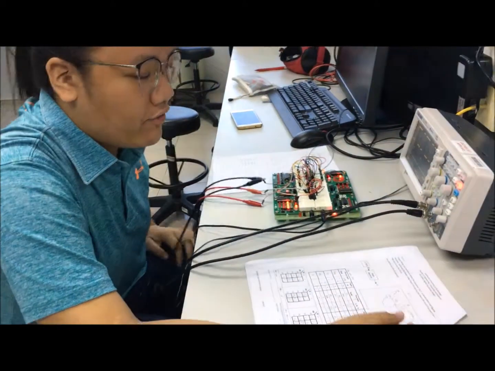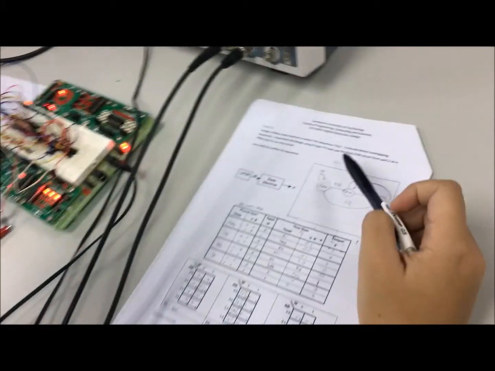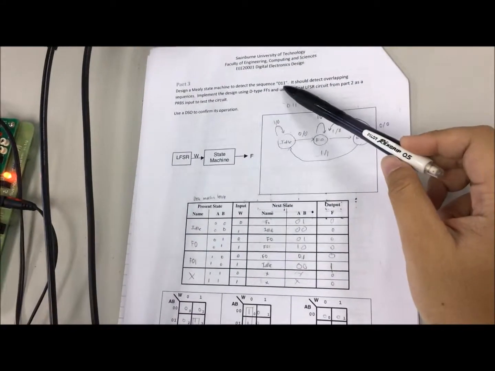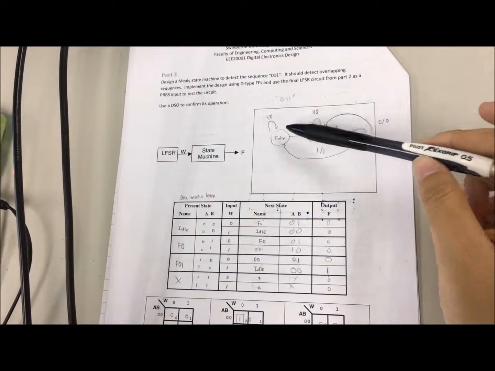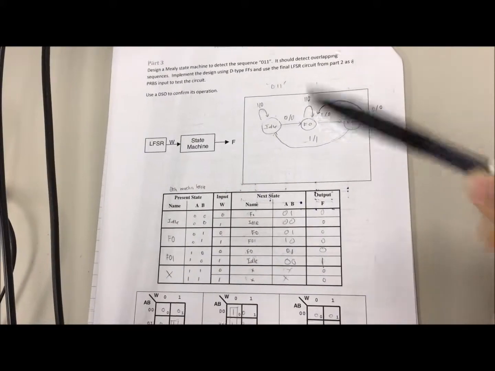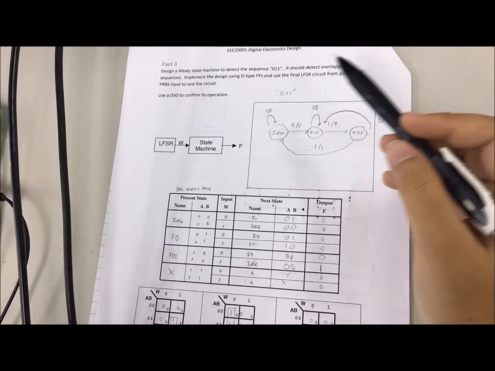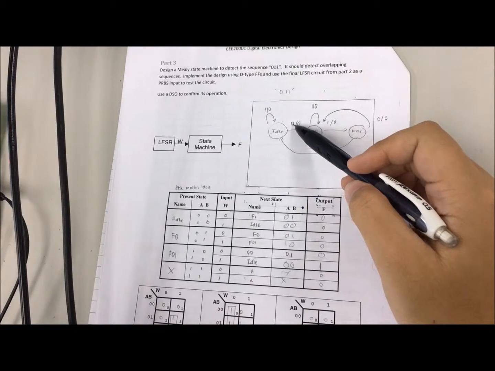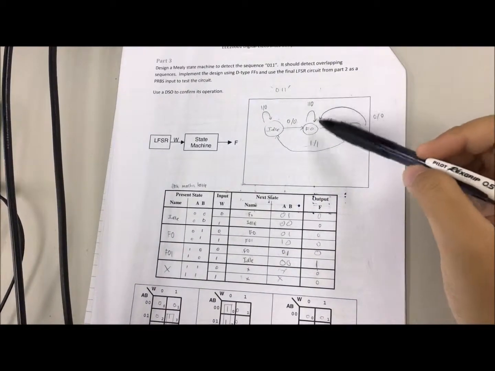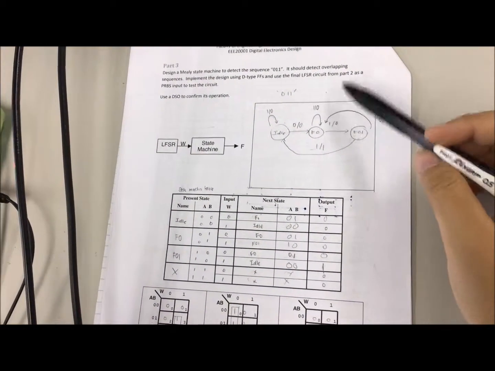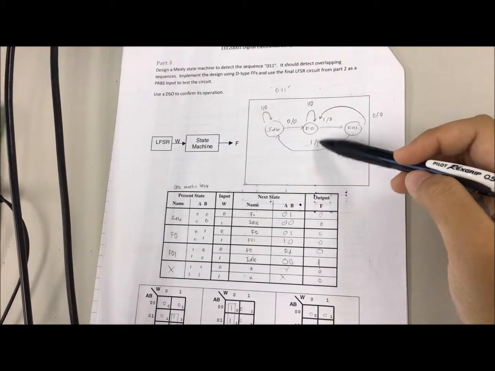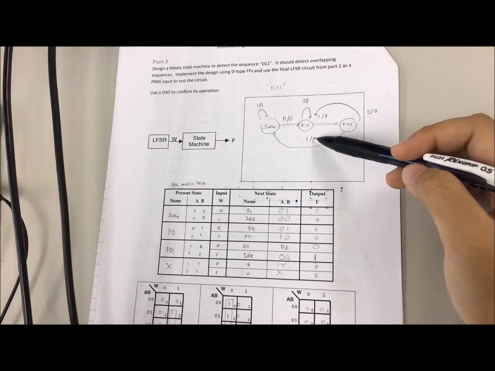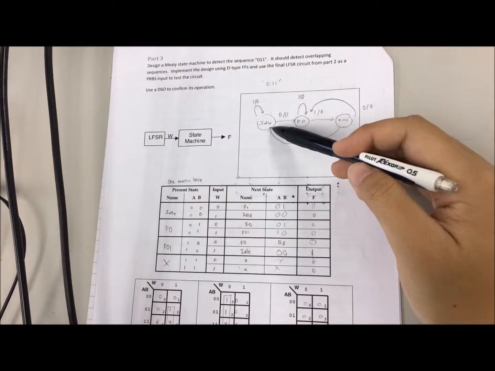We'll be doing lab 4, part 3. We will be designing a mini state machine to detect the sequence 0, 1, 1. First, we come up with a state diagram with 3 states: idle, F0 and F01. When the machine is at idle and the input is 0, there will be no output. If it's F0 and the input is 1, there is still no output. But if it's F01 and the input is 1, then there will be an output and it will go back to idle.